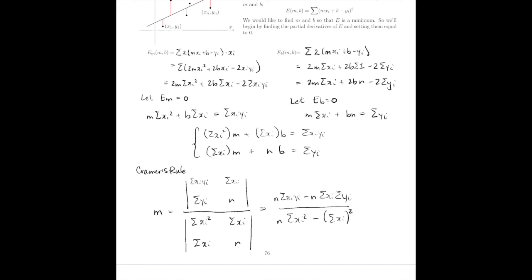Now, there's more left to do, right? We would have to do the same thing for b, and show, in fact, that this is a minimum. But we're not going to do this. We'll just leave that as an exercise, or for you to believe that this is true. But you should recognize, if you've seen the formula for the line of best fit, that we have obtained the correct slope for it here.